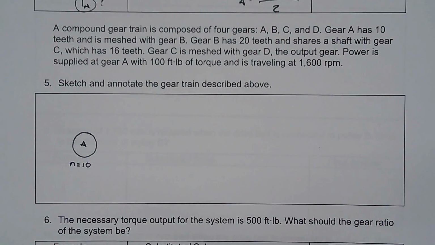Gear B has 20 teeth and shares a shaft with gear C, which has 16 teeth. Gear C is meshed with gear D.